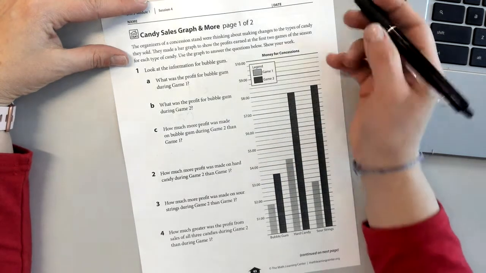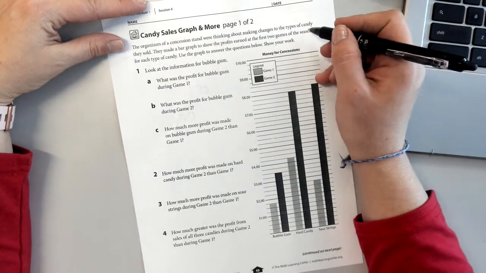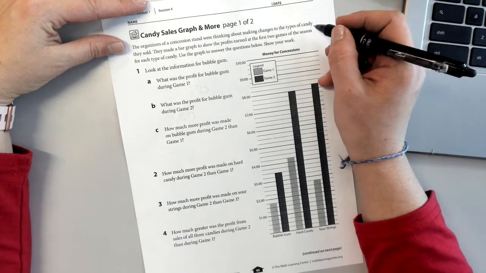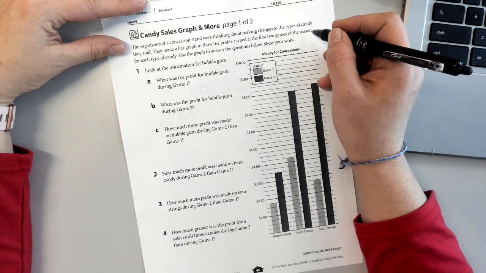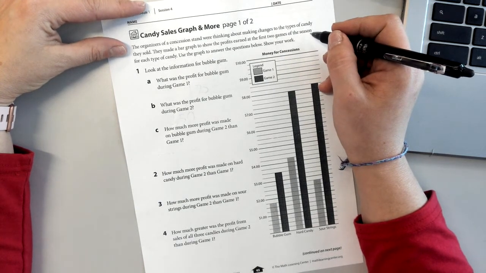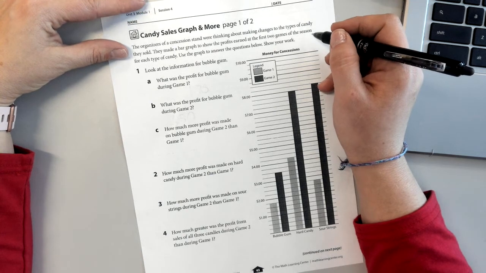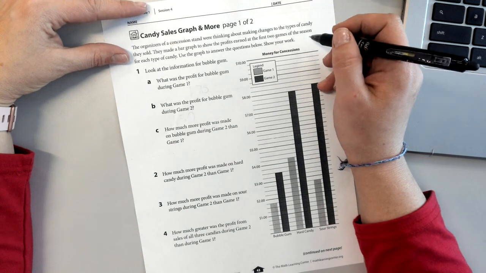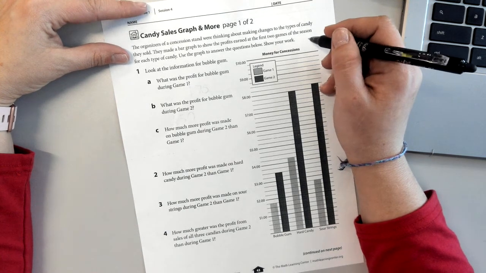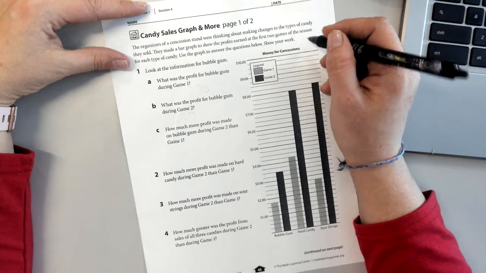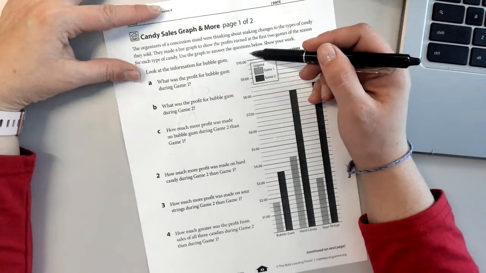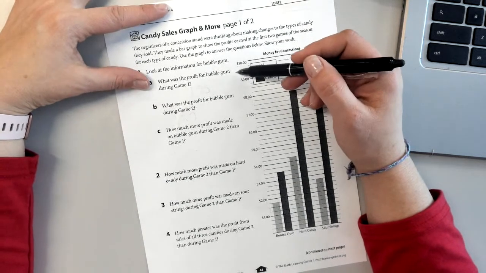It says the organizers of a concession stand were thinking about making changes to the types of candy they sold. They made a bar graph to show the profits earned at the first 2 games of the season for each type of candy. Use the graph to answer the questions below. Show your work. Look at the information for bubblegum. What was the profit for bubblegum during game 1?